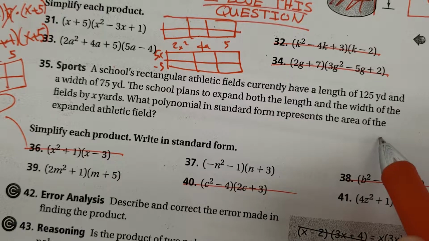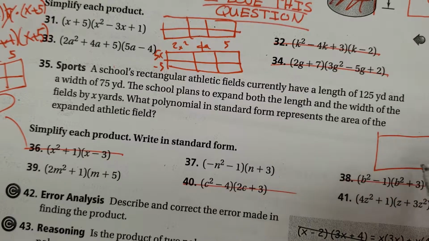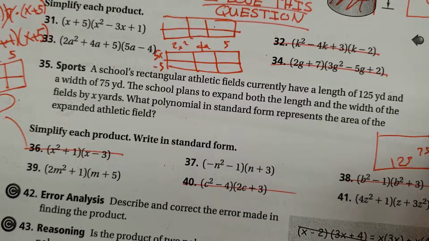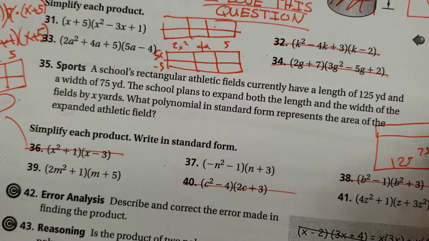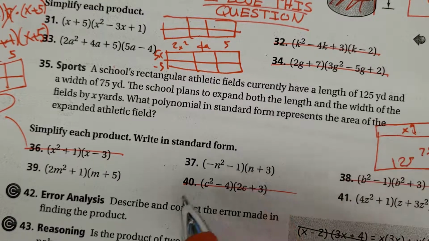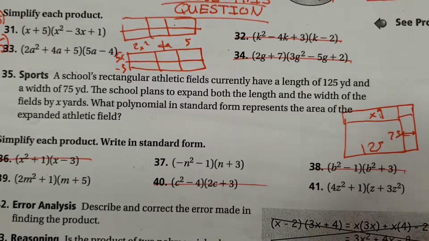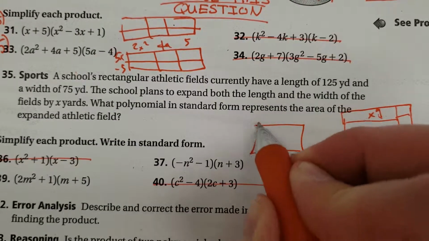Okay, expand both the length and the width of the field by x yards. So is it one of these where it's 125 by 75 and they just want to expand it x this way and x this way? So is this x, is it just a single x? Like that. So honestly, you know what this is? This is actually a polybox in disguise. Okay, I actually almost fooled myself.